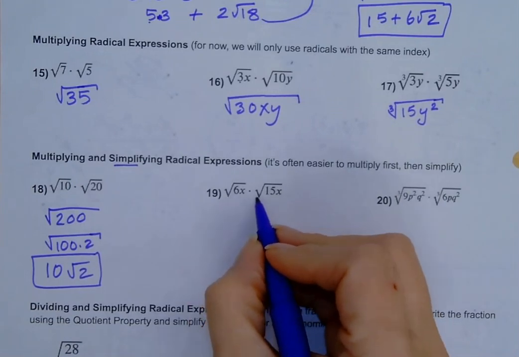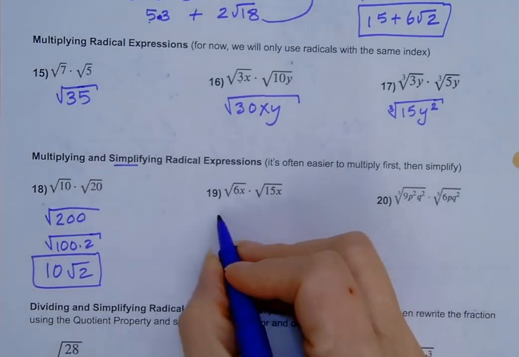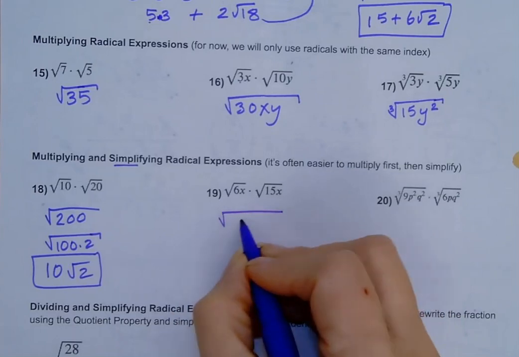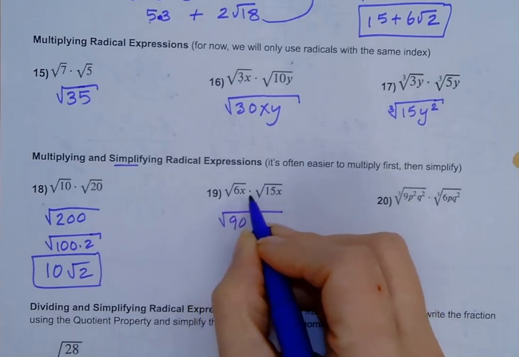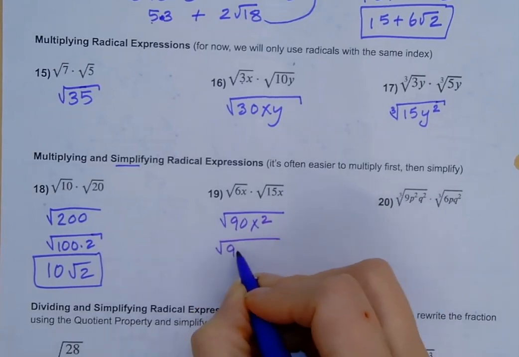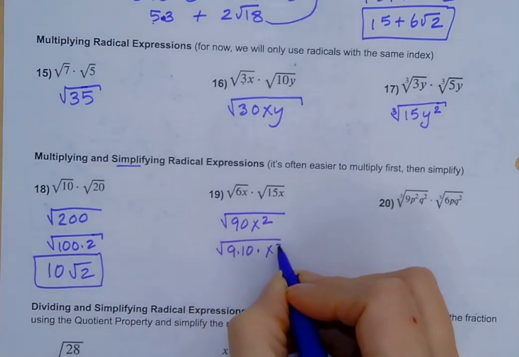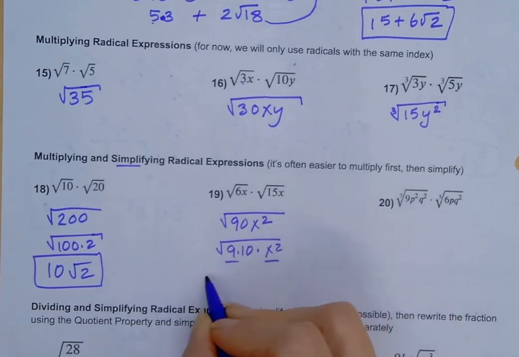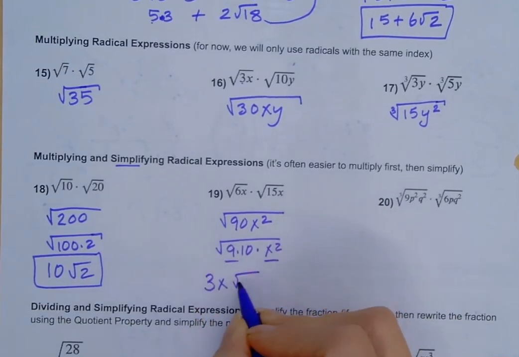Okay, here, square root of 6x times square root of 15x. I'm going to say that's the square root of 90, there you go, times x squared. Okay, I'm going to rewrite that as 9 times 10 times x squared, because now I see perfect squares. It's going to be 3x times the square root of 10.